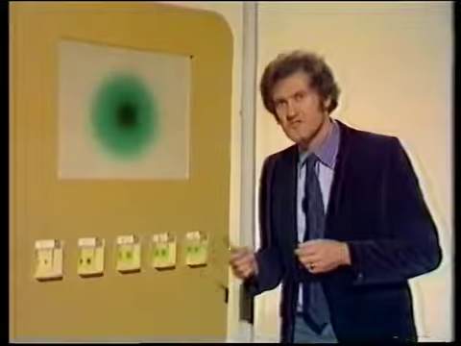This is a block of gelatin. We've put a blob of dye in the centre.